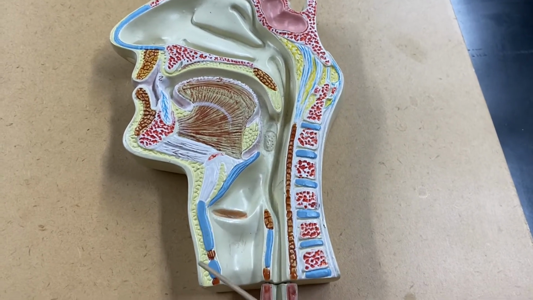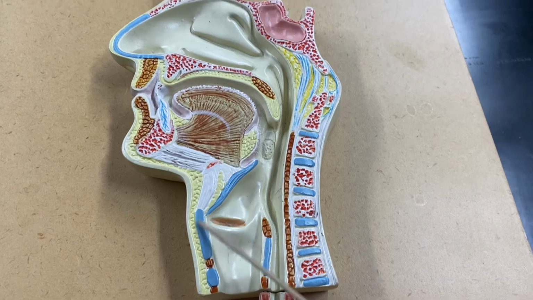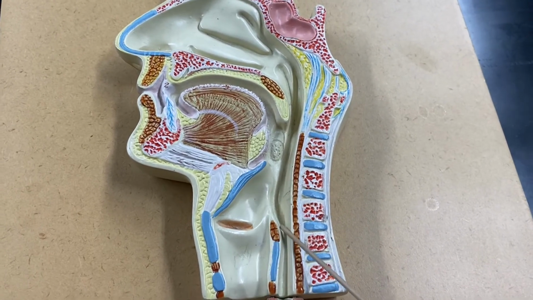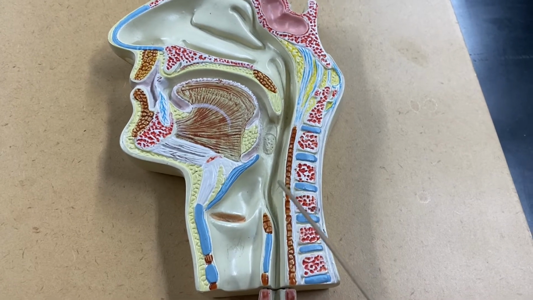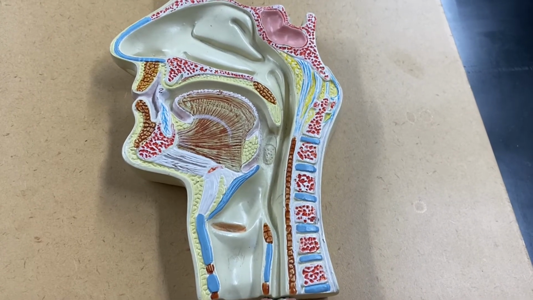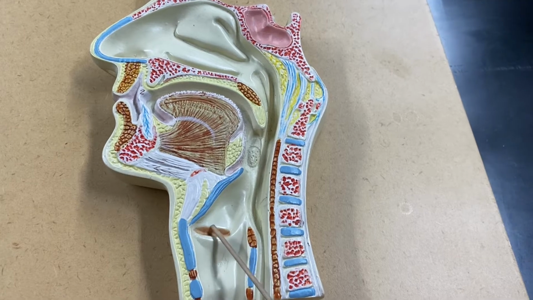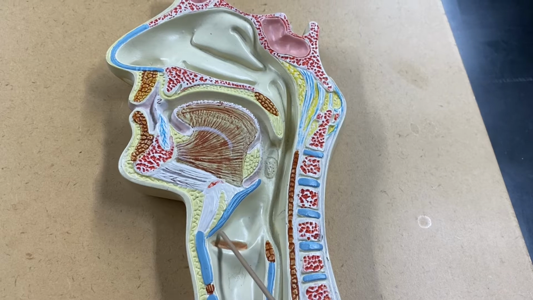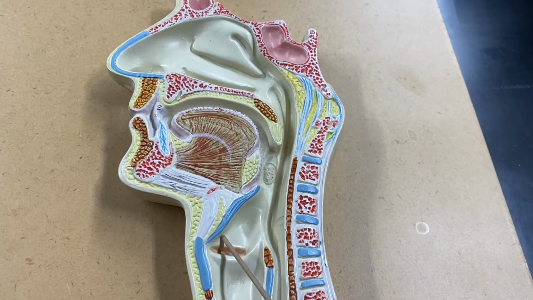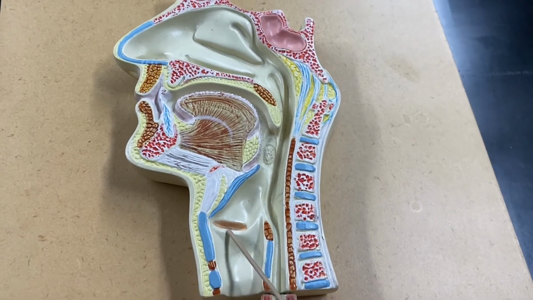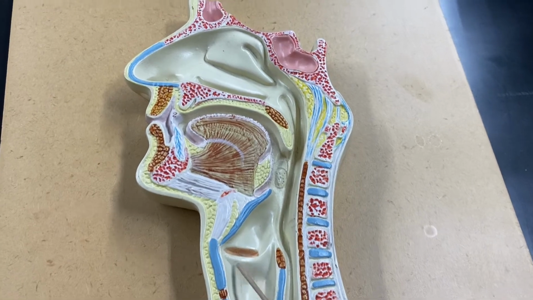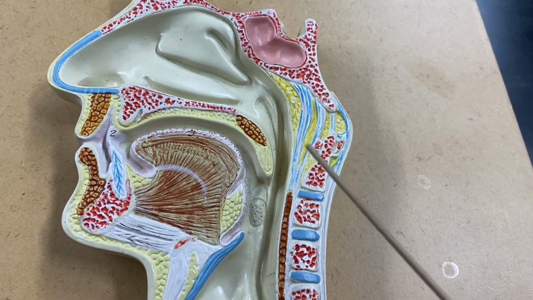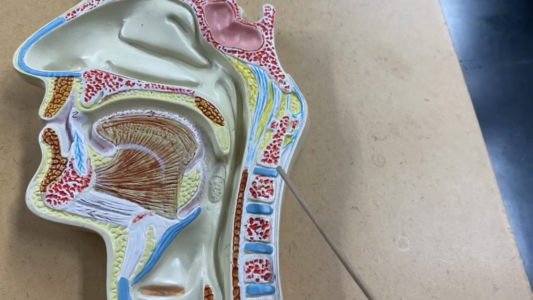Epiglottis, thyroid, and cricoid cartilage are part of larynx or voice box. So this is larynx. So behind the larynx, you have laryngopharynx. Those are vocal cords. On the top, we have false vocal cords. On the bottom, true vocal cords.